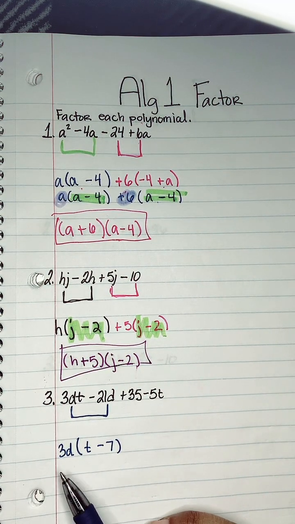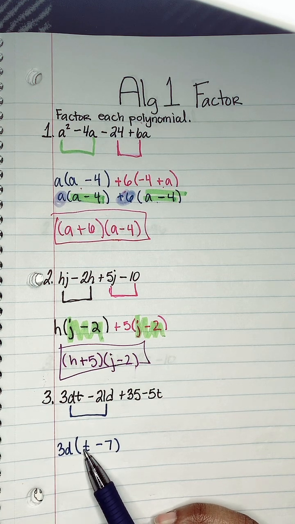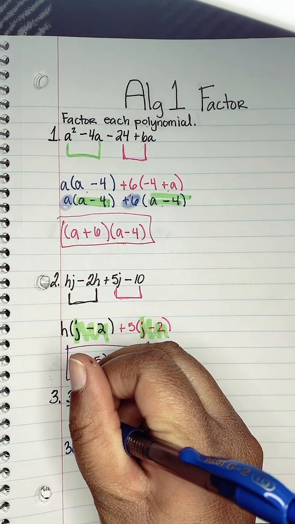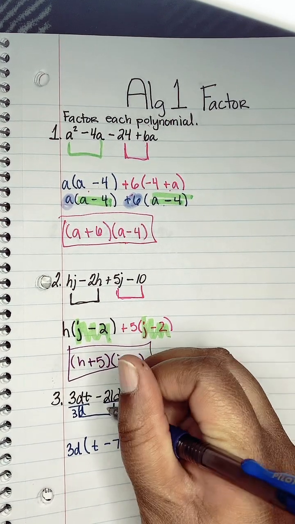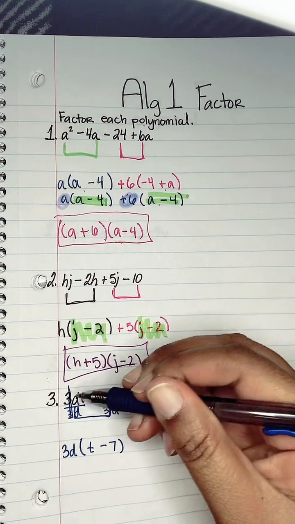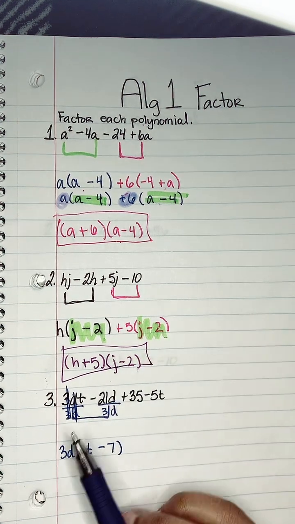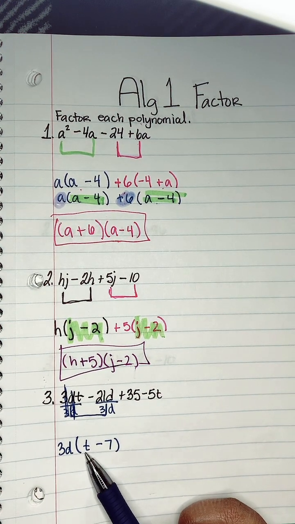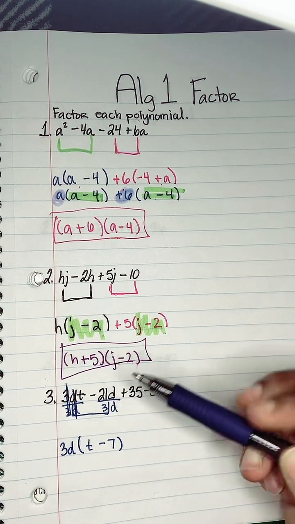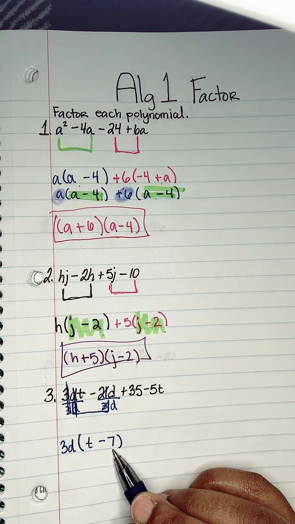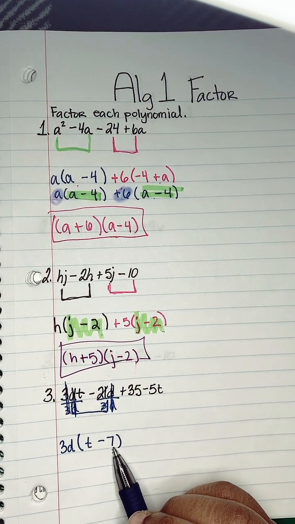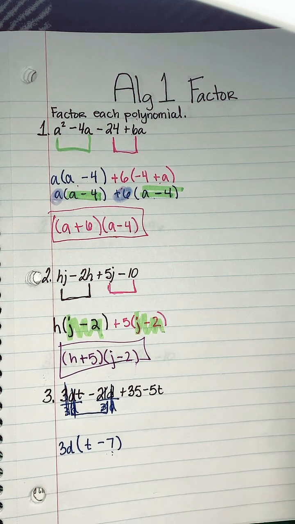Well, if you can't look at it as 3D times t gives you 3dt, do this. Put your GCF underneath it. Divide by 3D. 3 divided by 3 cancels. D divided by D cancels. So we're left with the t here. That's why we have 1t. Minus 21 divided by 3 gives us 7. And d over d cancels. So that's why we have t minus 7 in the parentheses. Okay.